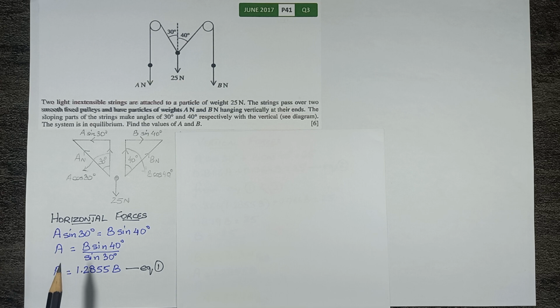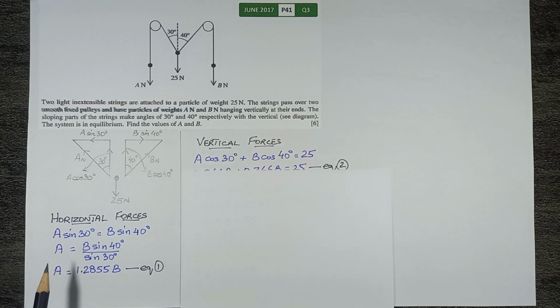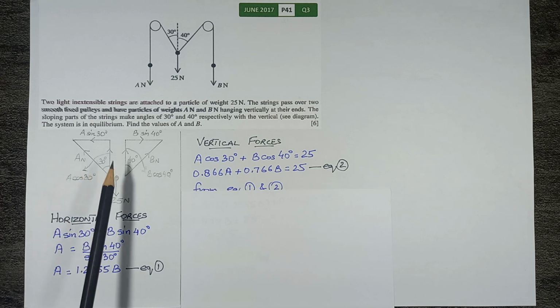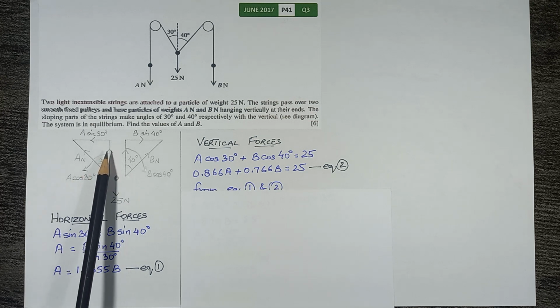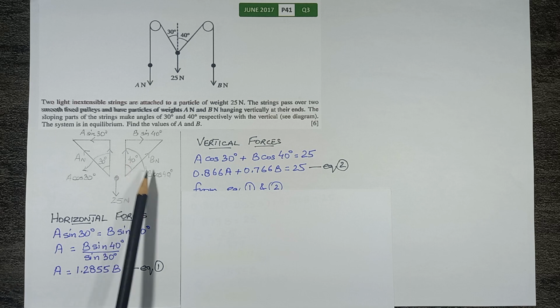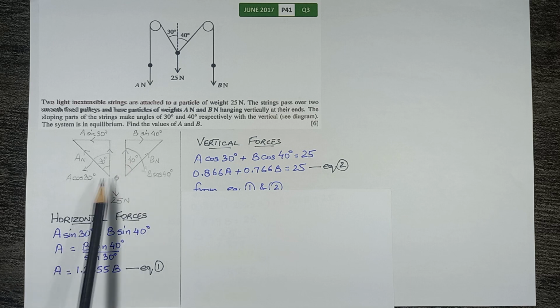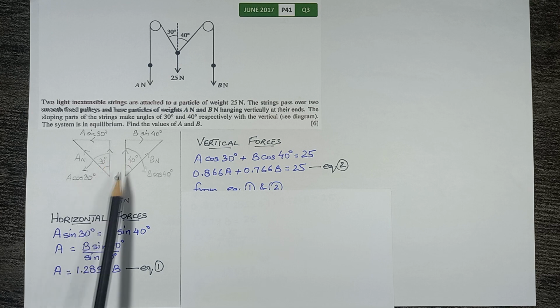This was an equation based on horizontal. Now we will work out an equation based on vertical. In the vertical, we can see we have two components pointing upward, which are A cos 30 and B cos 40, and both are upward, so we add them up.